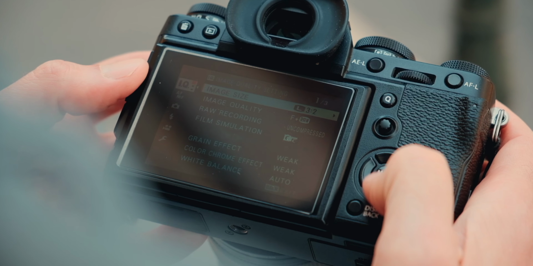Alright, so let me go in my menu and go through all of my settings so I can show you and share on the screen what I do and how I make my photos look the way they do, with the grain effects, the chrome effect, everything that could be personalized inside the camera. Alright, so let's start in the menu here.